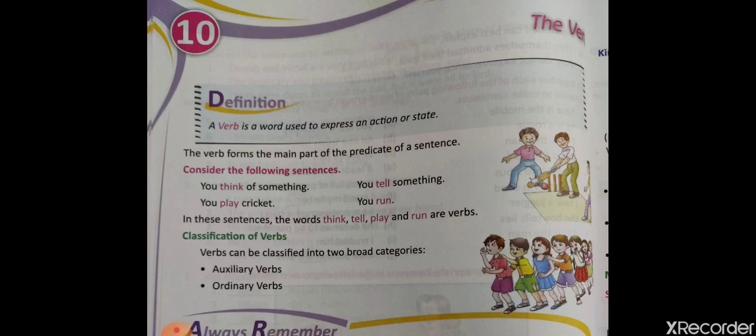So whenever we hear this word verb, we understand that verb is actually the doing word of the sentence. That means that if we are reading a sentence, whatever action that has been taking place in that particular sentence is known as verb. Verb is also known as action word or doing word. For example, you think of something, you tell something, you play cricket, you run, you write, you sleep, you wash.